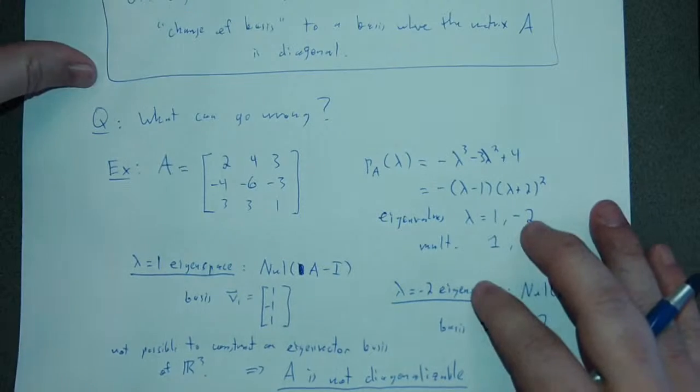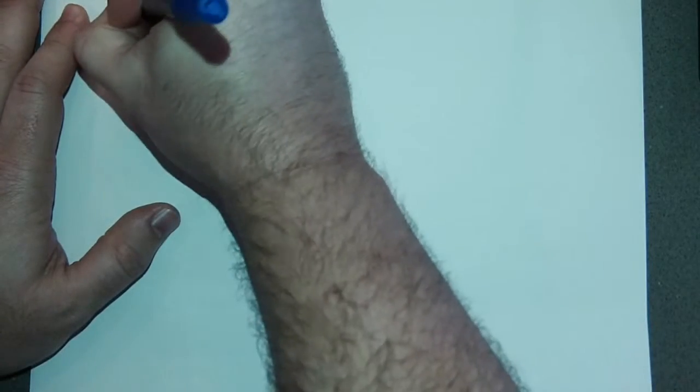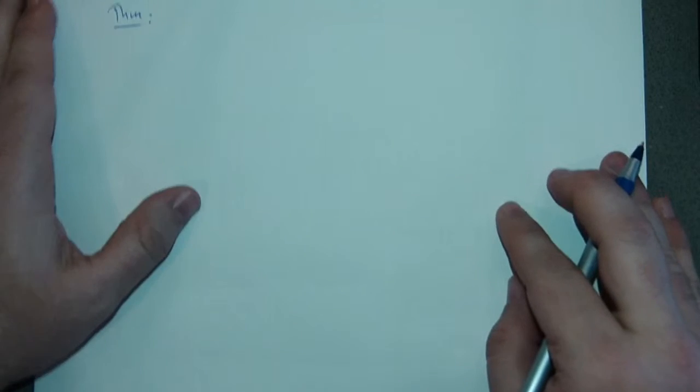Okay, and so what is one easy thing to say? Okay, so here's one thing that we can say. What if you have a matrix that has nothing but distinct eigenvalues, right? So, basically, what is kind of like the minimum amount of info that you could know?